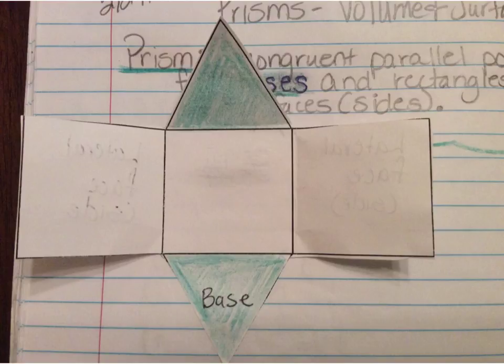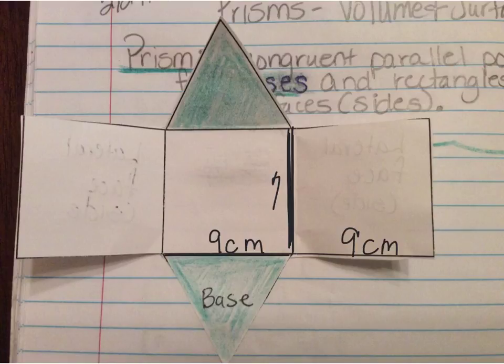Now we're going to put the measurements on our prism. This base right down here, okay, this is going to be 9 centimeters, okay, right here on the side, right here, this is going to be 7 centimeters, so that means this length would be 9 centimeters, and this would be 9 centimeters. So this would be 7, and this would be 7, along with this side over here. So the sides, again, are rectangles.